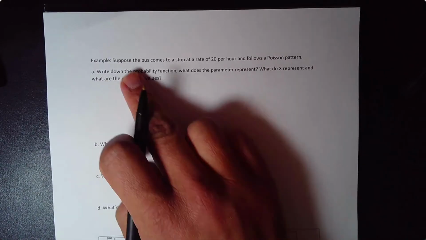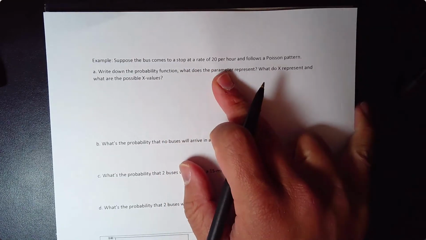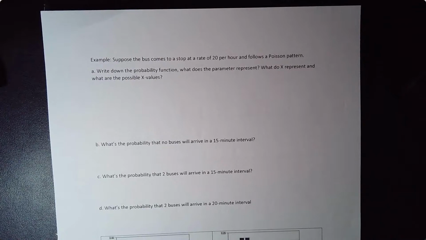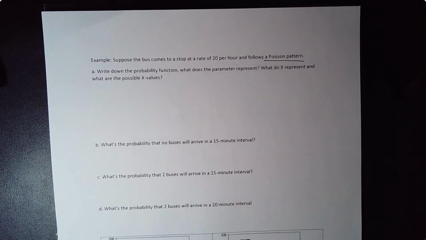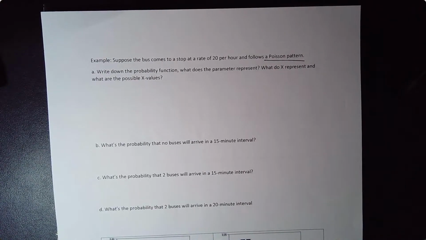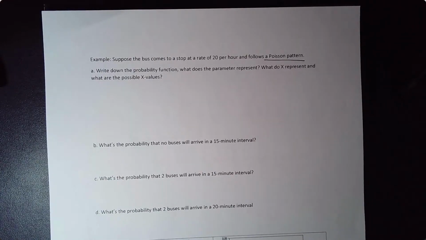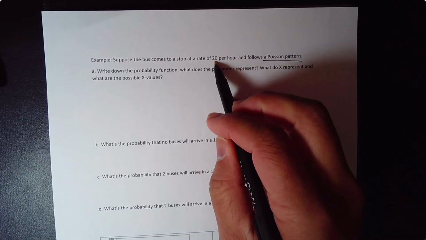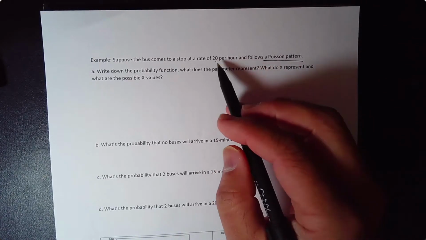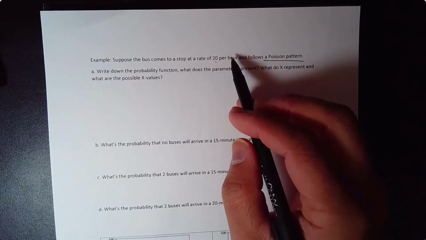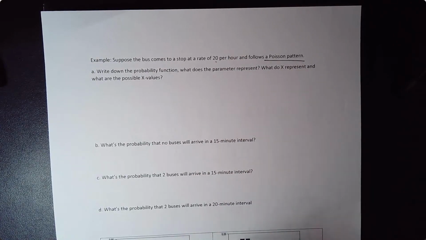Suppose a bus comes to a stop at a rate of 20 per hour and follows a Poisson pattern. When a question says it follows a Poisson pattern, it just means that every interval is independent of each other. So we can say that every hour we're expecting 20, every 30 minutes we can expect 10. So we can divide down the interval as such.